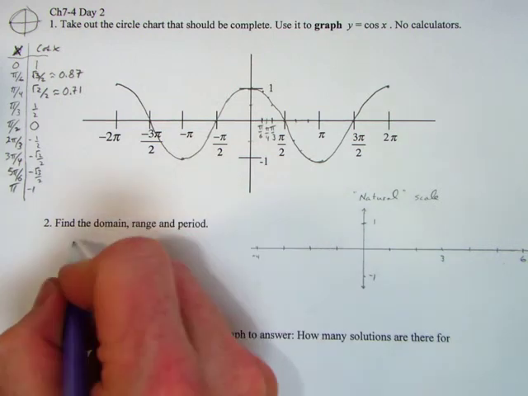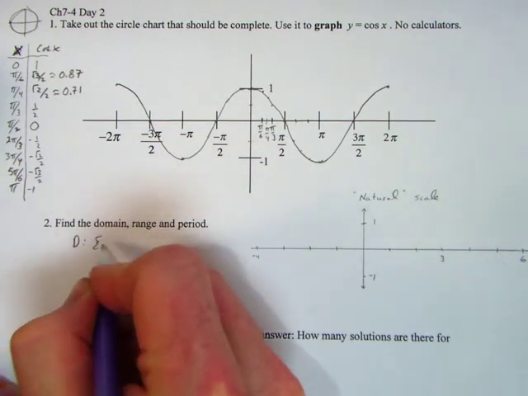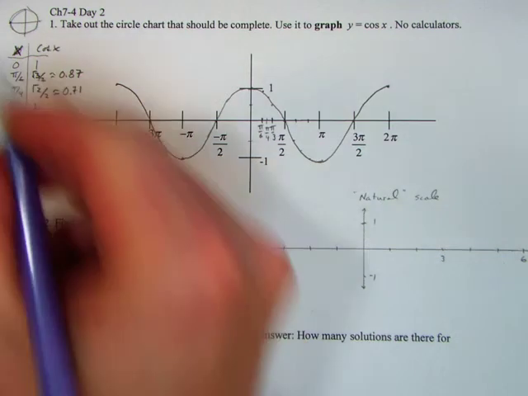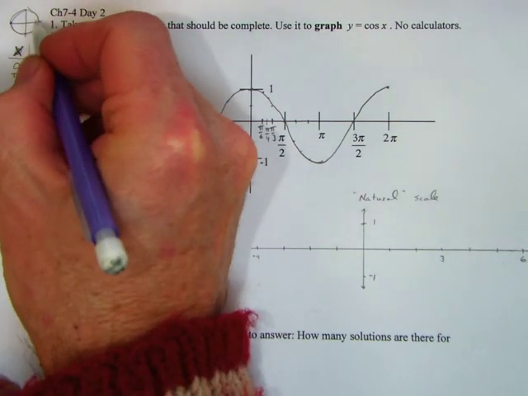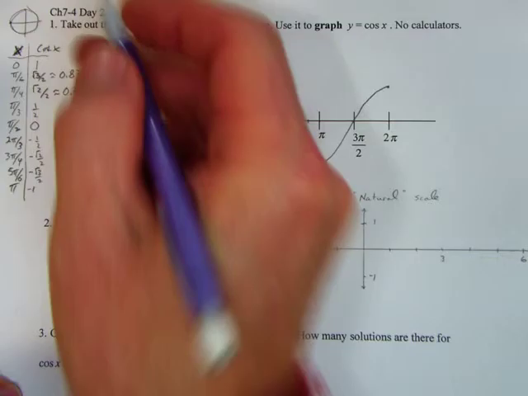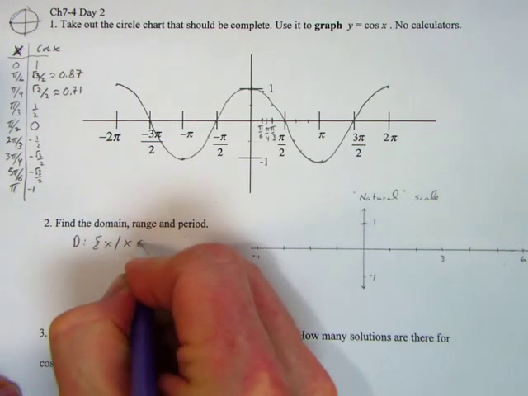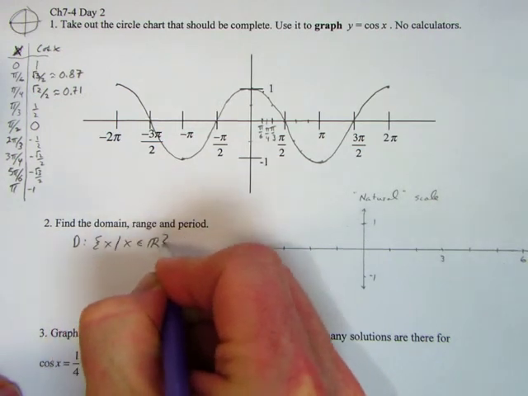Before we go on and do the rest of this, actually we can do the domain right now. What's the domain? Domain is all real numbers. We can find the sine or cosine of anything because we can continually go around the circle in either direction. So it would be x such that x is a real number, the set of the real numbers.